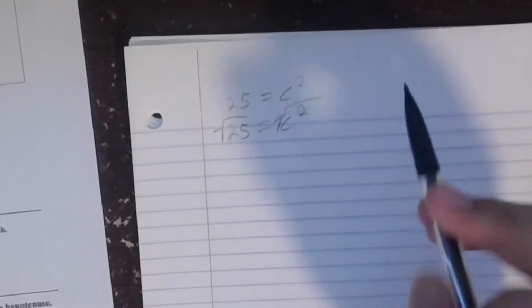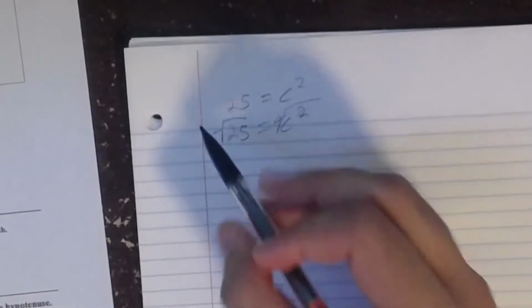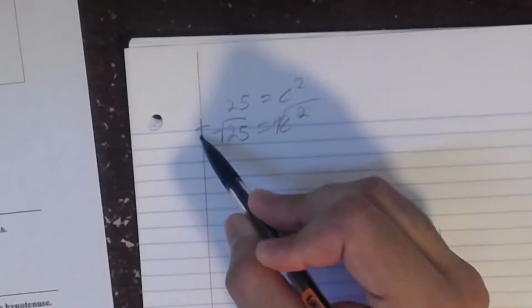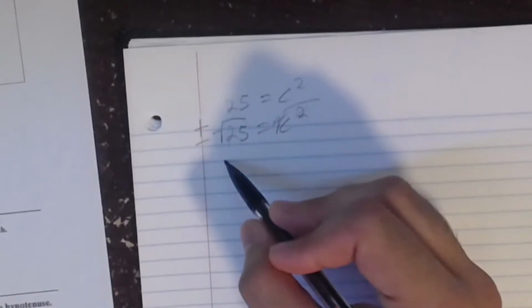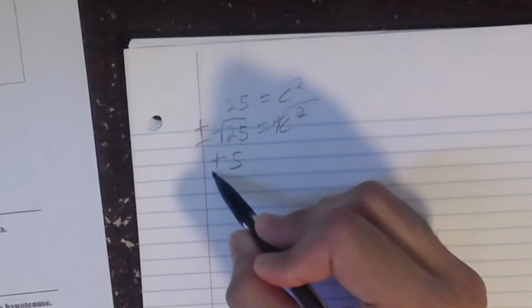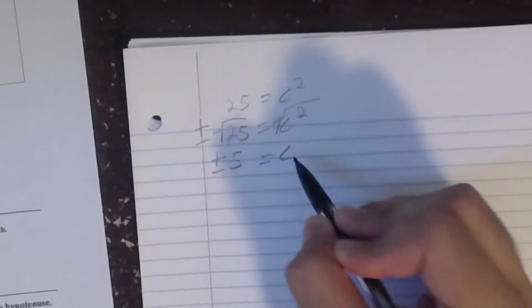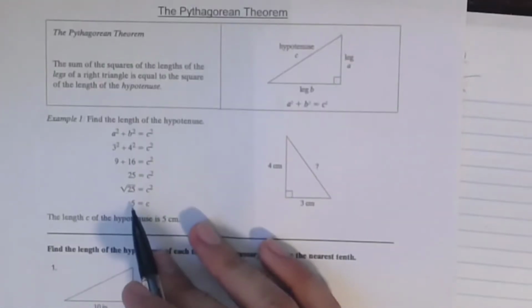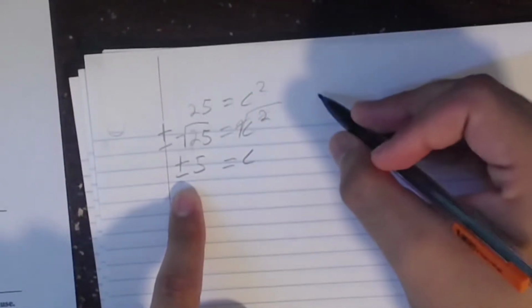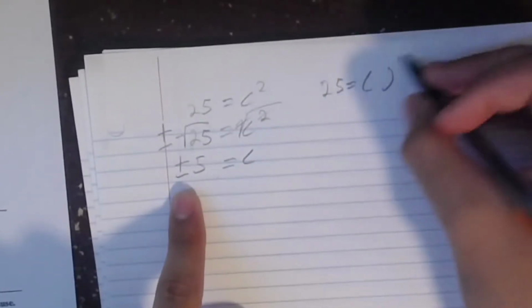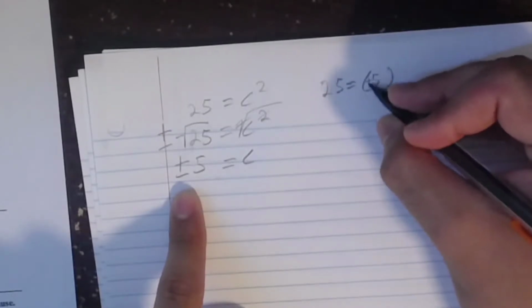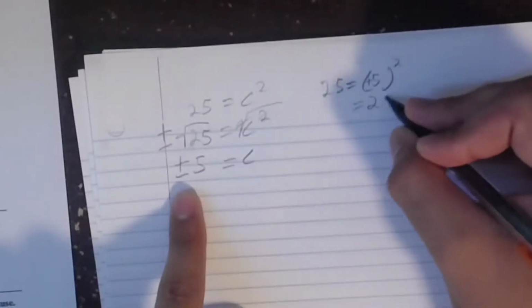You square root both sides, but whenever you do, you're supposed to do a plus or minus. Let me show you why. It should be plus or minus 5; c should be equal to that. But all it says right here is just 5. The reason it's plus or minus 5: let's plug it in. You're squaring positive 5, which is 25.